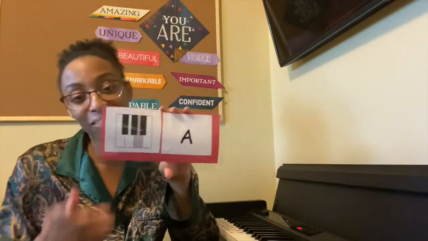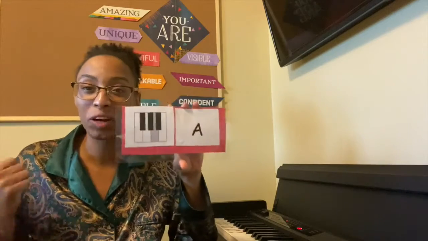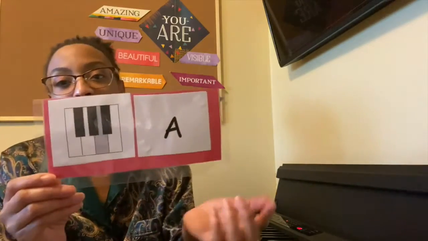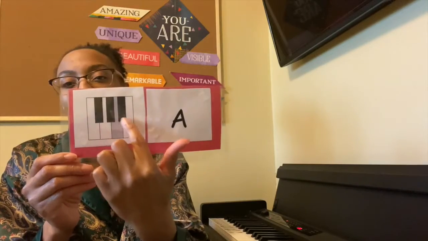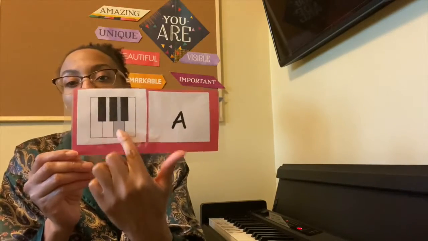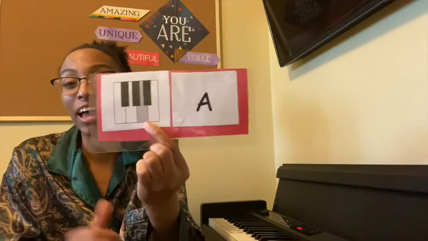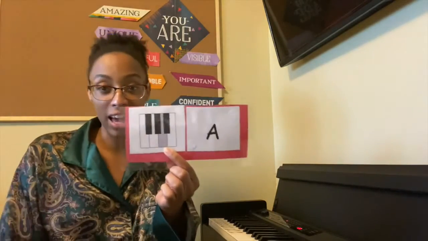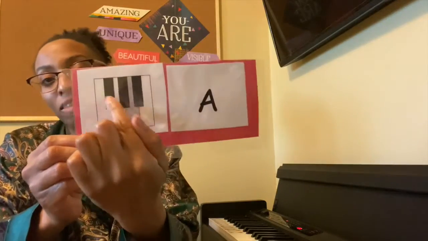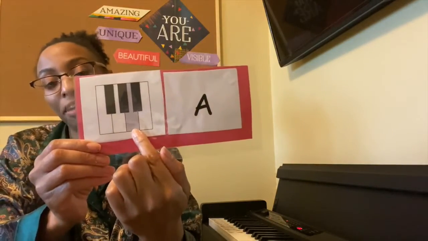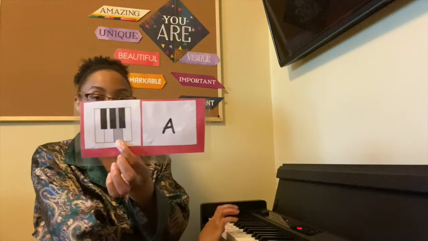We are almost done with the alphabet. We're at A, but we're not done quite yet. A is by G, and it's also sharing space with 2 black keys right there. So go ahead now and play all of the A's. Find the A first on the keyboard. Recognize that it is located right here, and play all the A's on your keyboard. Ready?